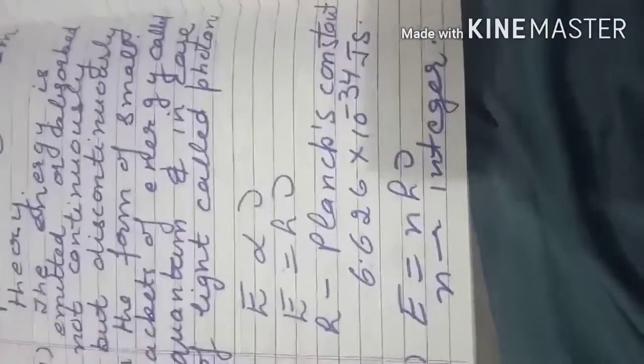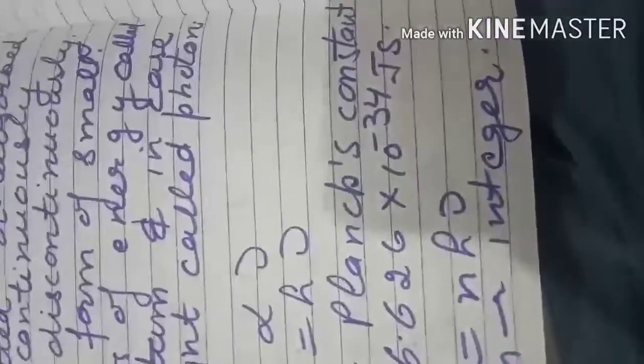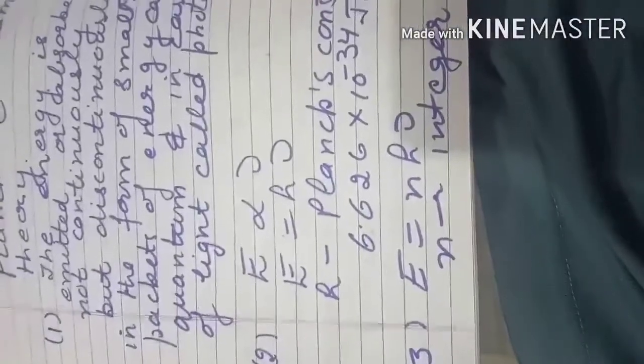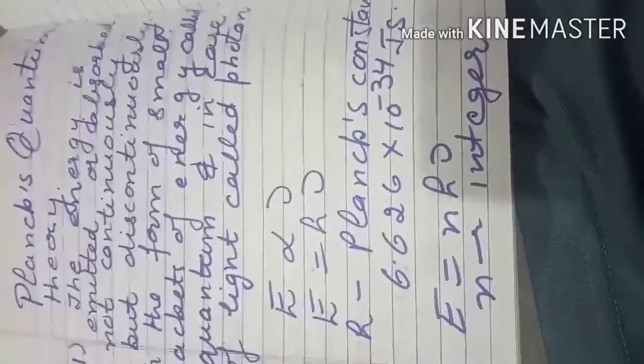Its value is equal to 6.626 into 10 raised to power minus 34 joule second. The third postulate is that the total amount of energy emitted or absorbed will be some whole number of quanta, that is E equal to n h nu, where n is any integer.